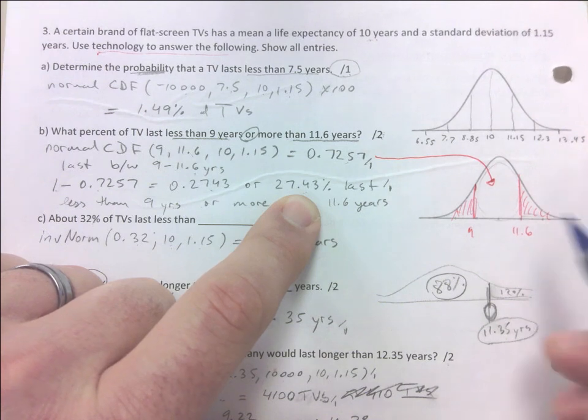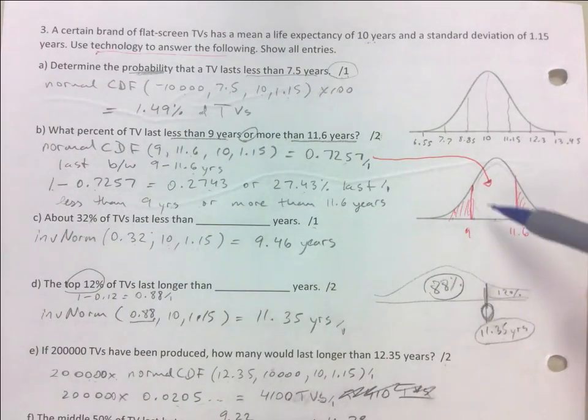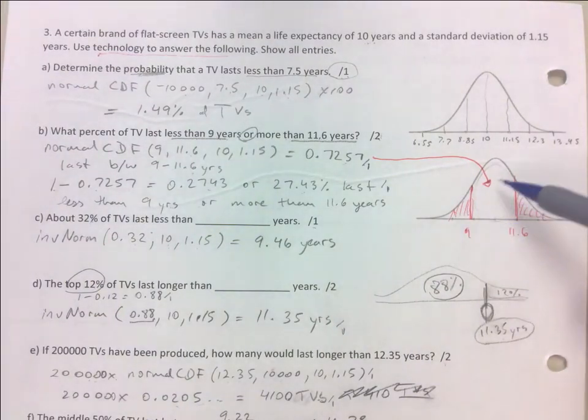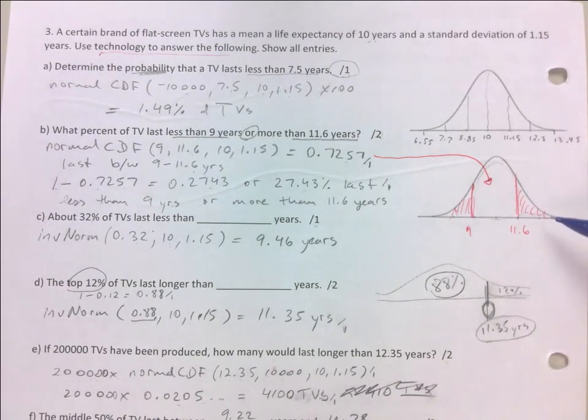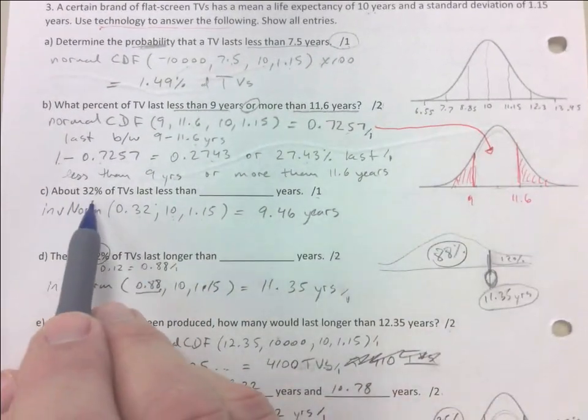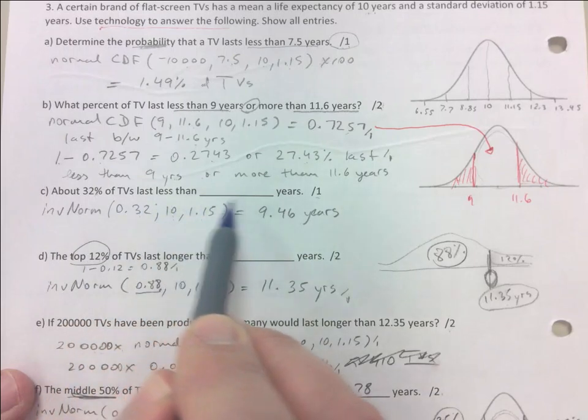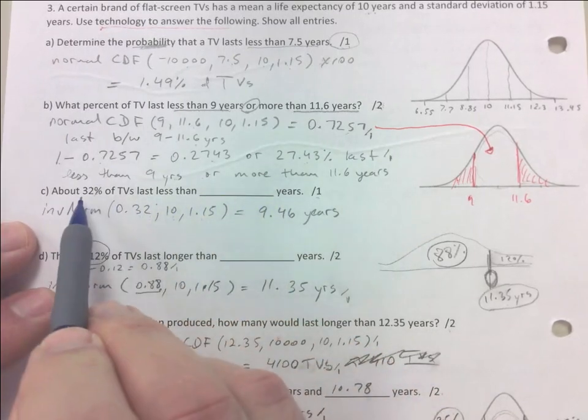Again, I go indirect. I subtract from one what I don't want, leaving me the tails. But you could also find the tails and add them up. That's direct reasoning.